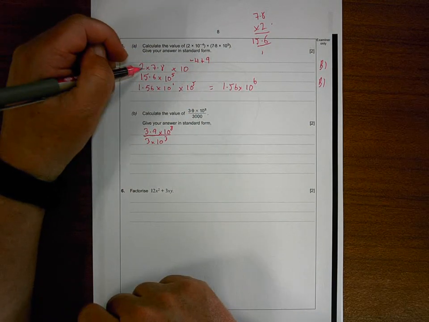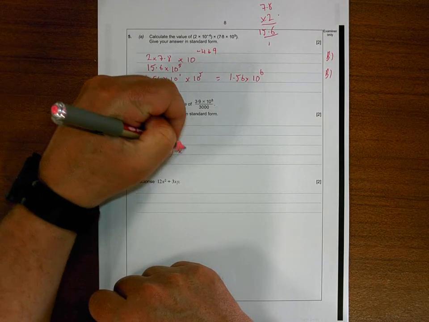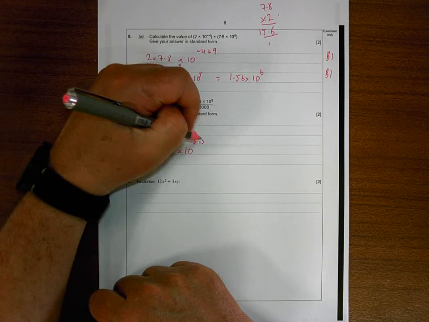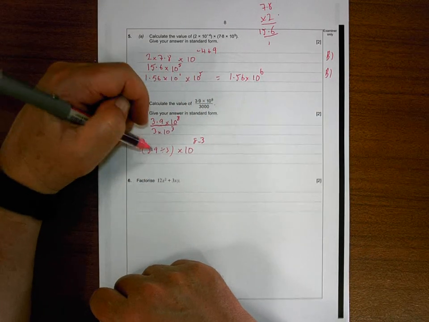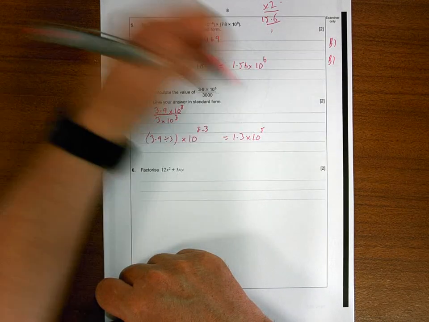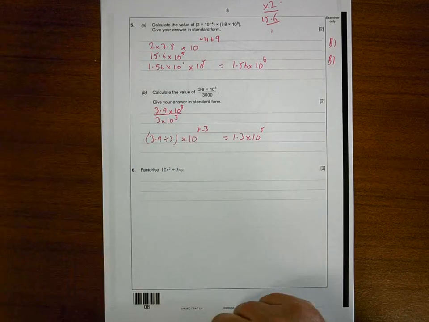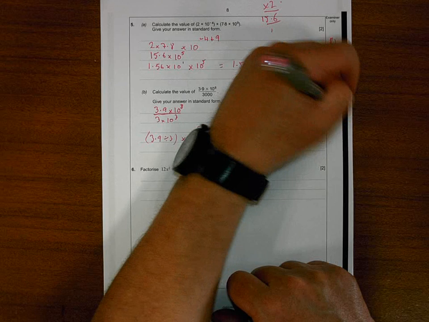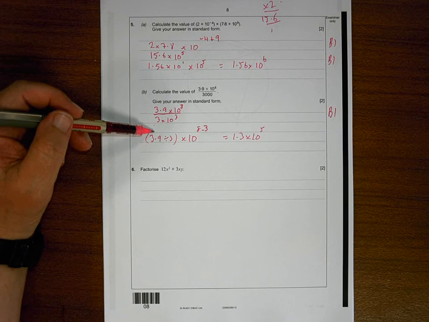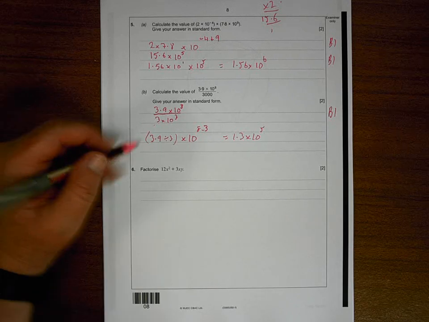Then, same as above, we're going to do 3.9 divided by 3 times 10 to the power of, and when we divide, we subtract those powers. 3.9 divided by 3 is 1.3 times 10 to the power of 5. That's between 1 and 10, so that's already in standard form. So there'll be 1 mark there for either turning the 3000 into standard form or turning the 3.9 times 10 to 8 into a number, and then 1 mark for performing the calculation.